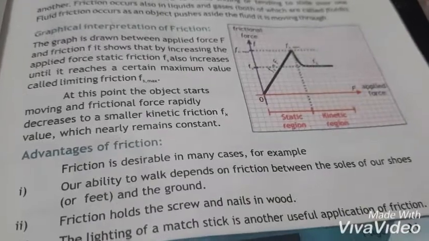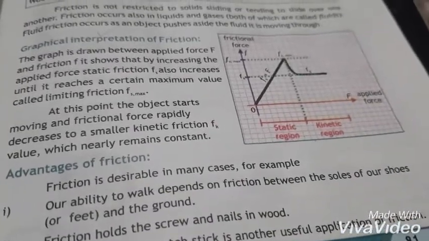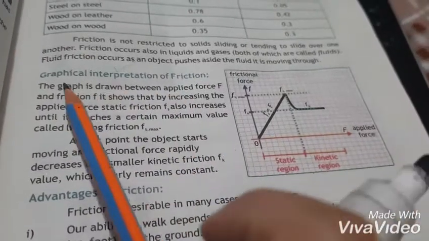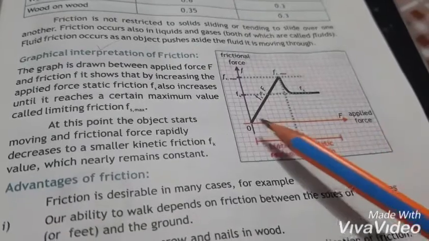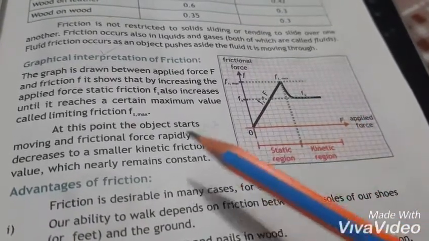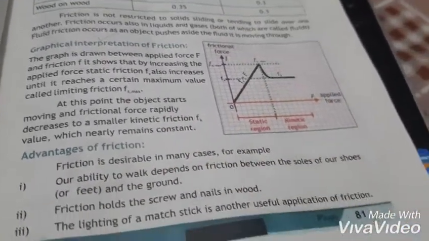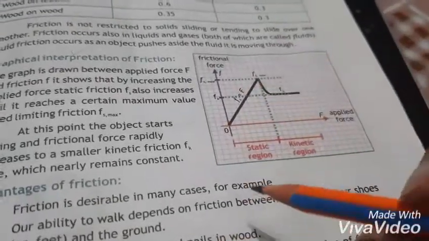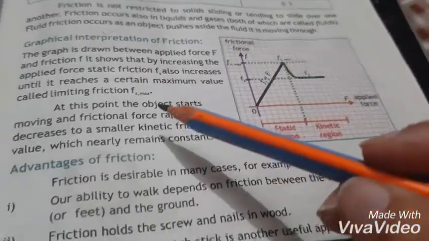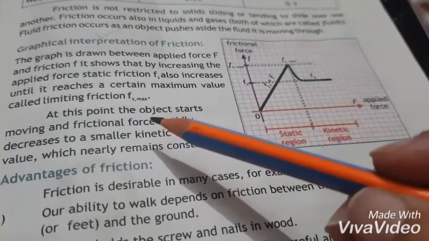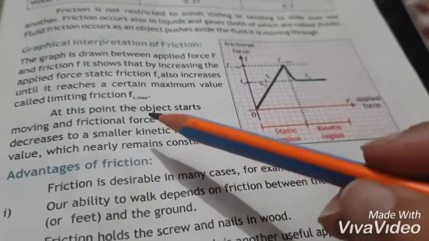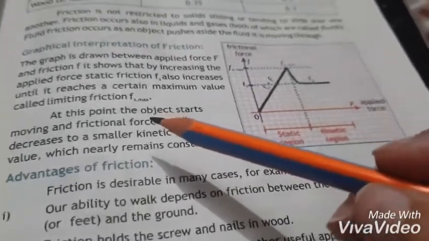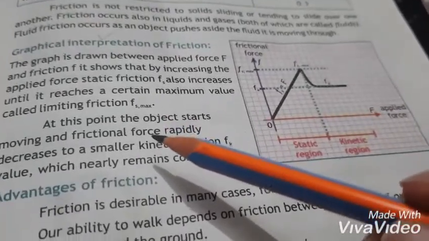Today is our second lecture, which is on the graphical representation of friction. Graphically, we have to represent how friction changes by applying some force, and which kind of friction it is, either static or kinetic. You already know that whenever an object slides against another object, an opposition is created which opposes the motion of the object. That opposition is actually a force, which is frictional force.